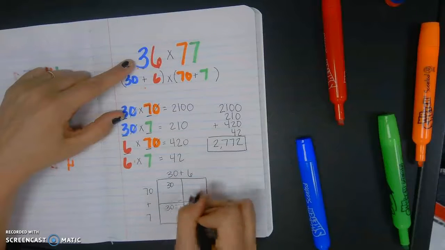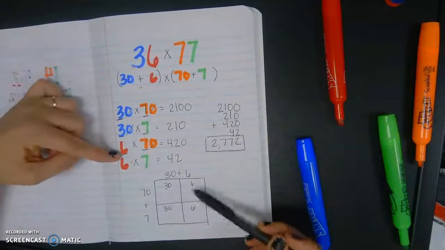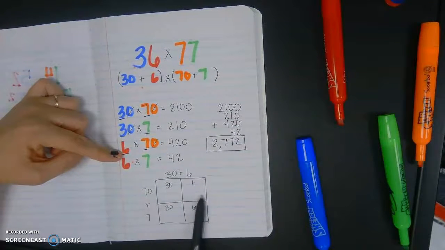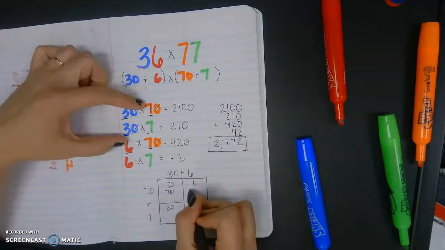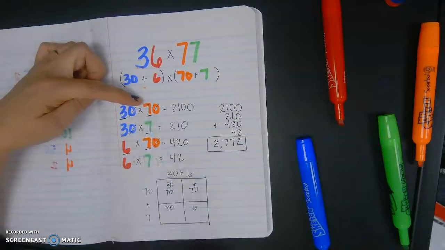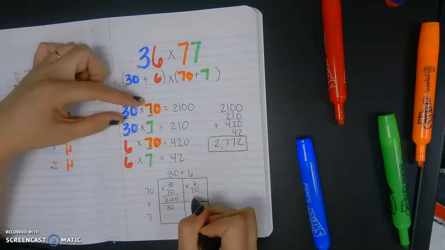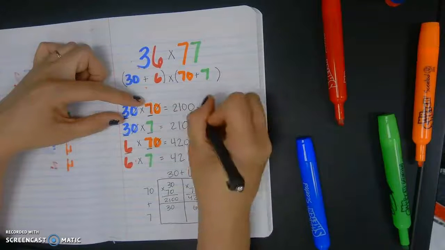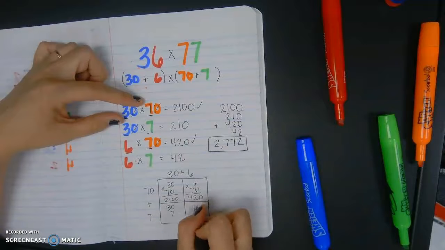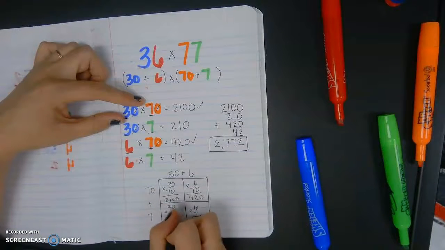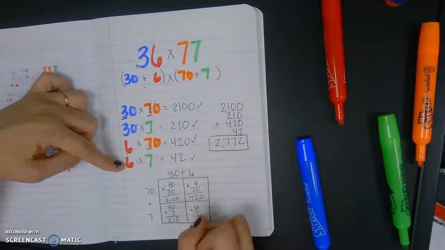30 and 30, 6 and 6. So it's just like what we just did, 30 and 30, 6 and 6. Now I'm going to slide across, and I'm going to write 70 here and 70 here. So it's both of these problems. So when I multiply, you get the same exact thing. Okay, here and here. See? Those match. Then I'm going to slide my 7 across and multiply. I get 210. That's this problem. And then 6 times 7 is that problem.